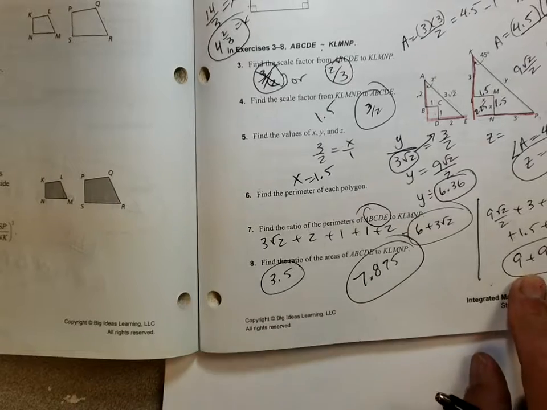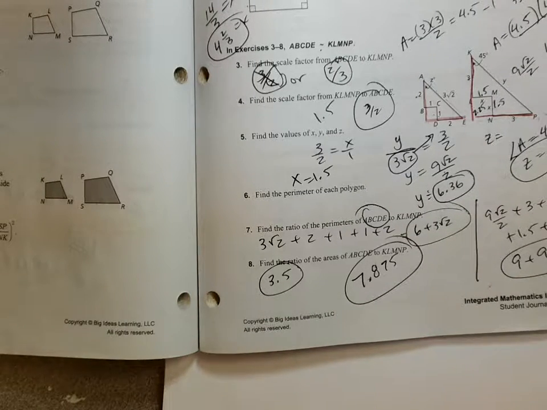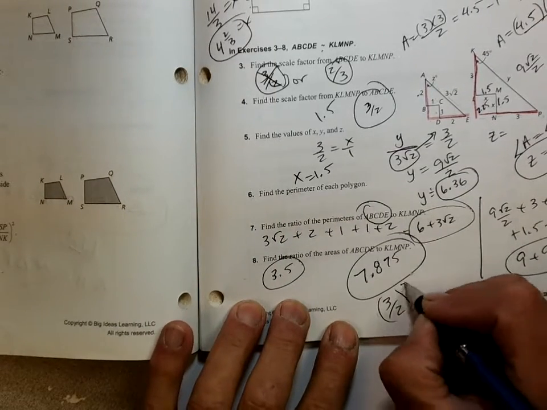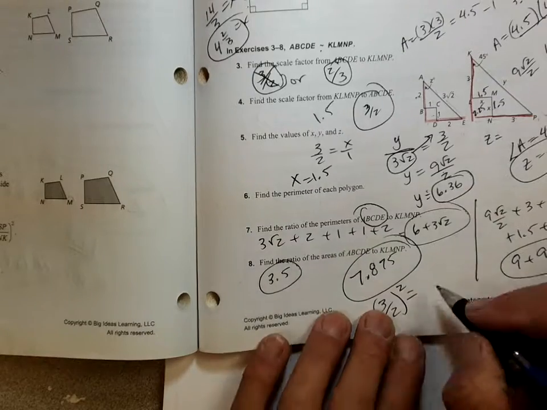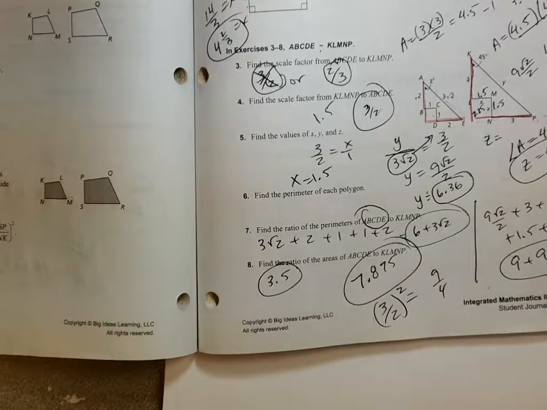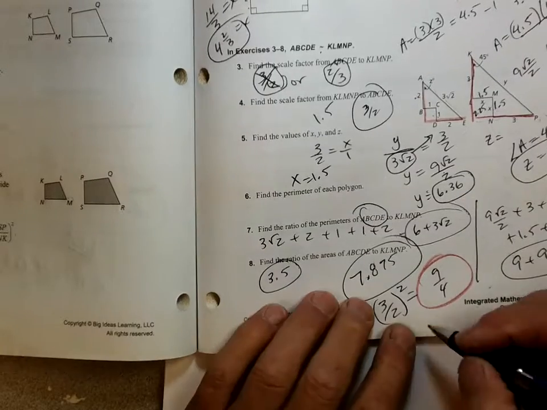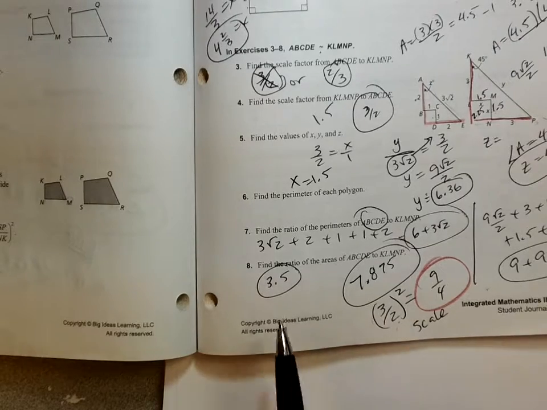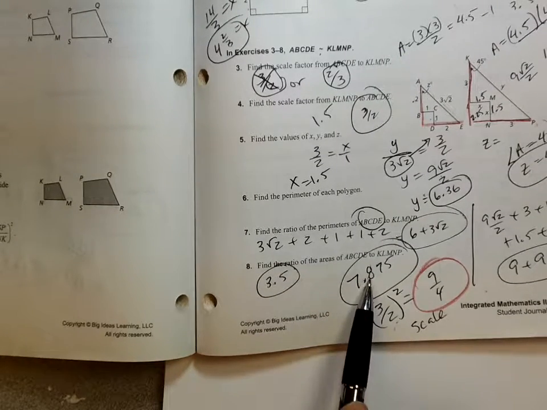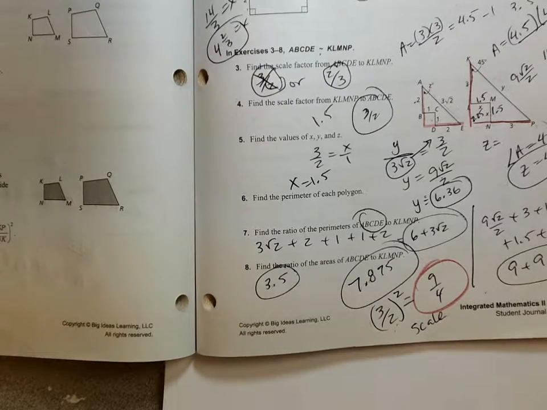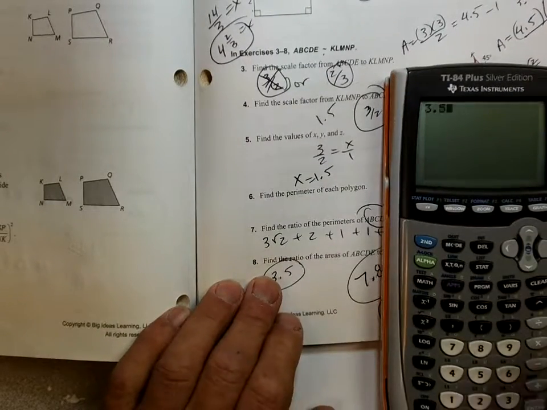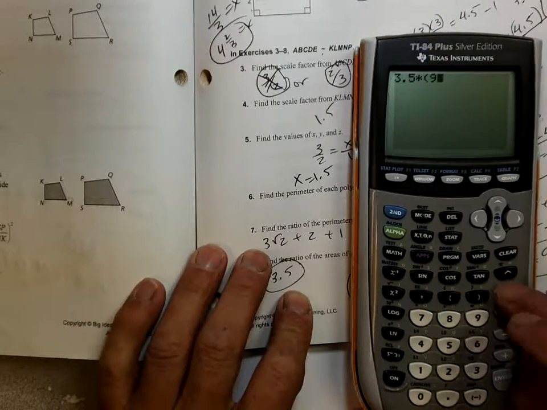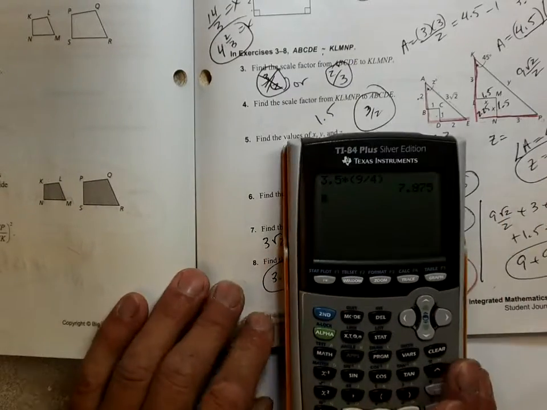The area. Now, when we do area, we multiply base times height, right? So the scale factor of this is 3/2 squared. That's my new scale factor, which is 9/4. That's my scale for area, because when I do area, I've got to do length and width. This is exactly 9/4 bigger. In fact, I'll show it to you. I took my 3.5 and multiplied it times my 9/4, and I get the area I found.